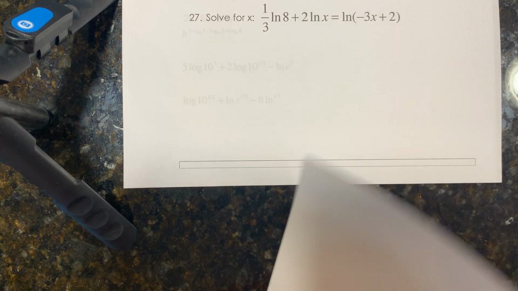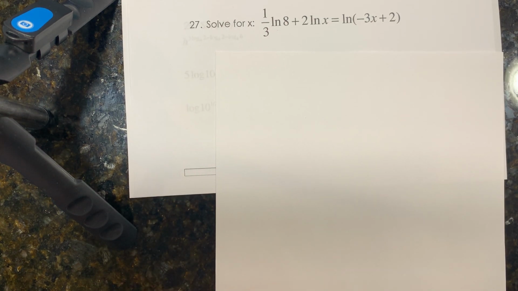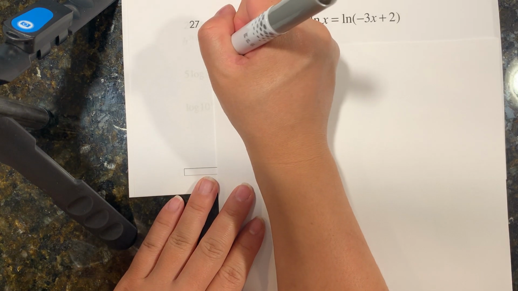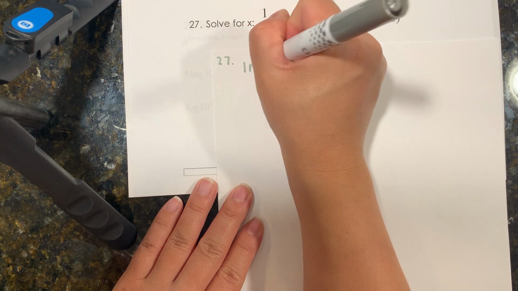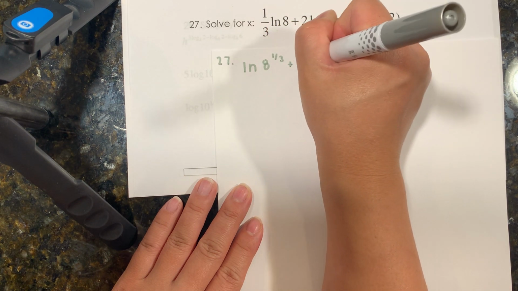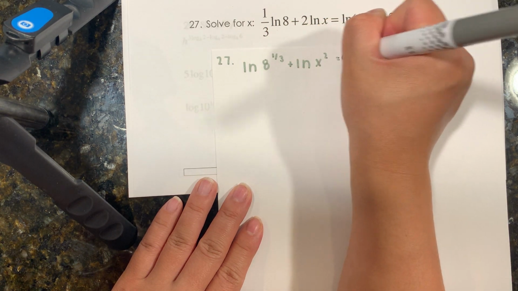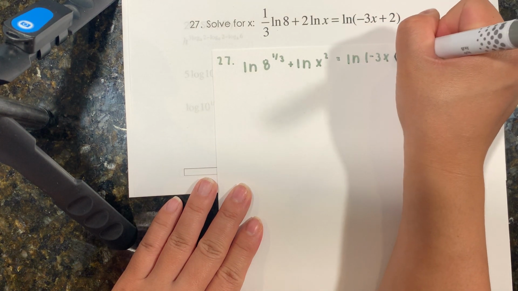And now we're going to move on to number 27. So we see there's a number outside my logarithm, which is going to become the exponent. So for number 27, I am going to get ln of 8 to the 1/3 plus ln x squared equals ln negative 3x plus 2.